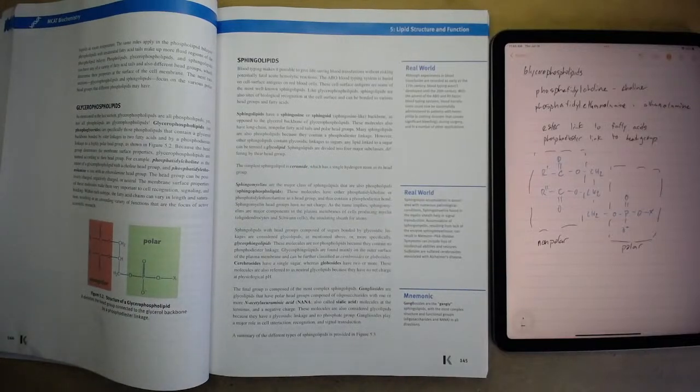Sphingolipids. Blood typing makes it possible to give life-saving blood transfusions without risking potentially fatal acute hemolytic reactions. The ABO blood type system is based on cell surface antigens on red blood cells. These cell surface antigens are some of the most well-known sphingolipids. Like glycerophospholipids, sphingolipids are also sites of biological recognition at the cell surface and can be bonded to various head groups and fatty acids.